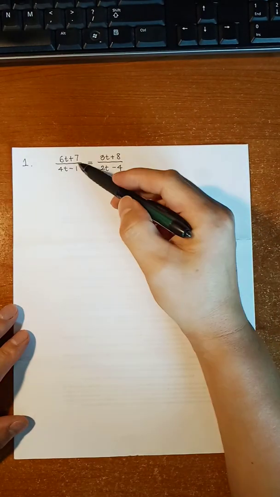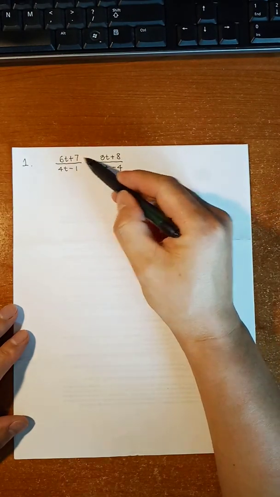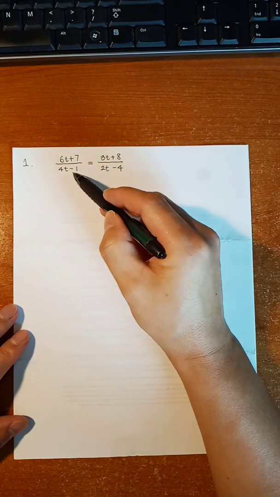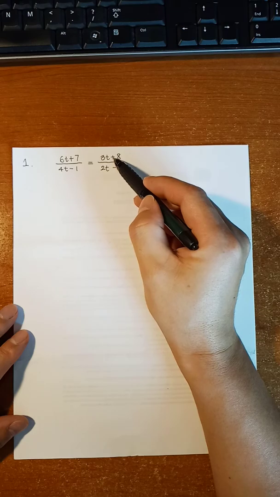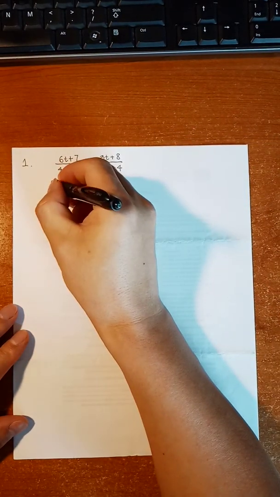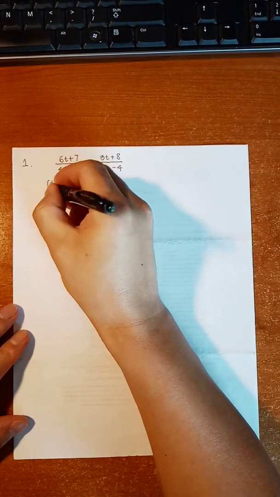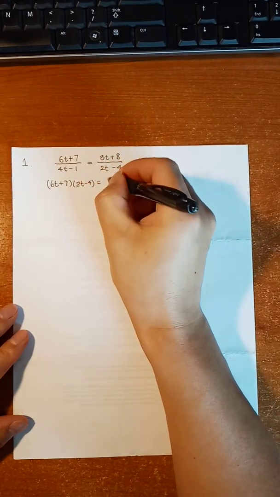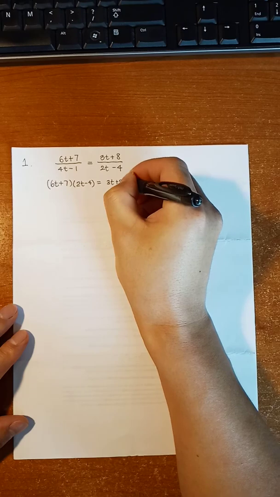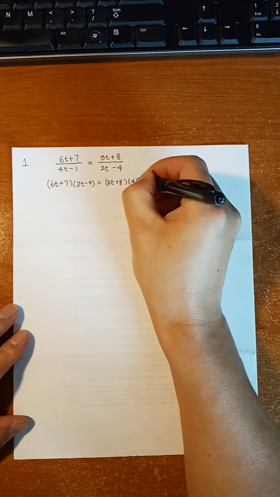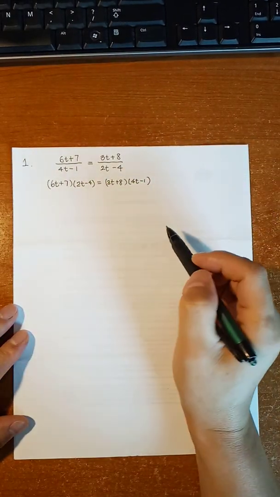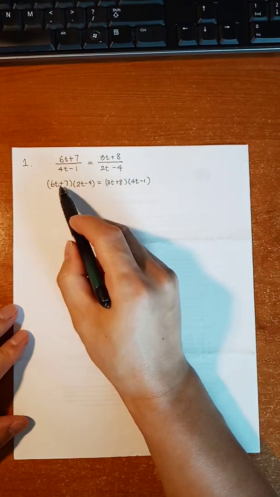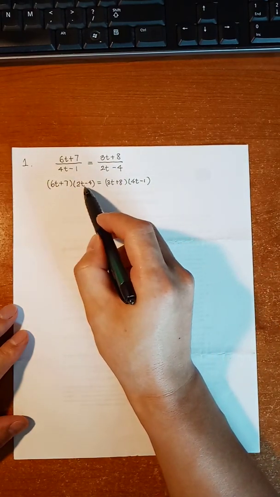All right, the standard procedure is that you do cross multiplication, left numerator times the right denominator, left denominator times the right numerator. So you have 6t plus 7 times 2t minus 4 is equal to 3t plus 8 times 4t minus 1. Okay, and then you just be careful about your computation. You multiply those two parentheses out.